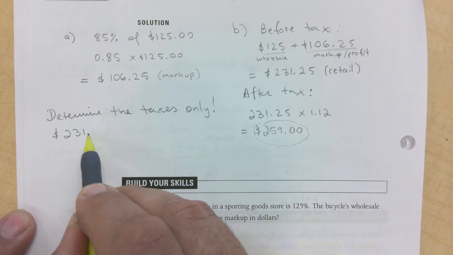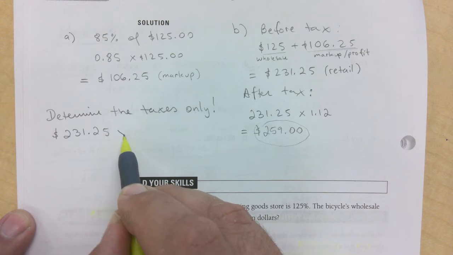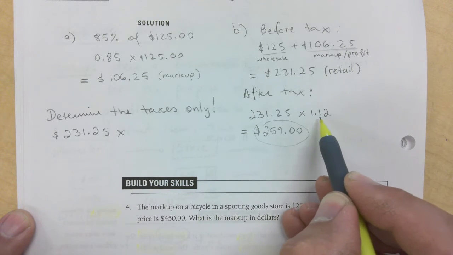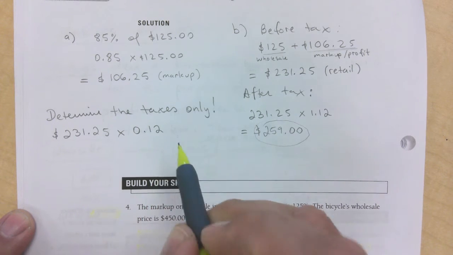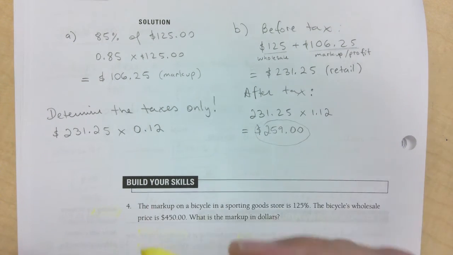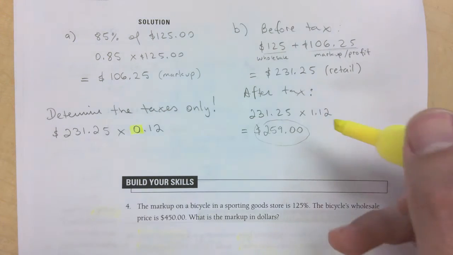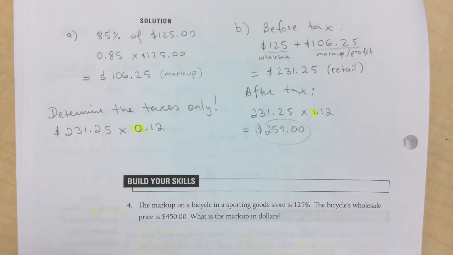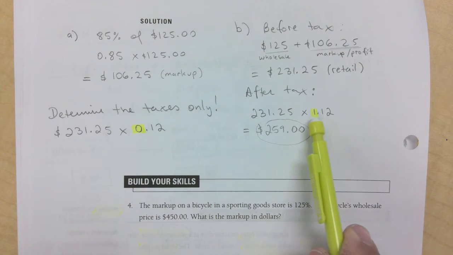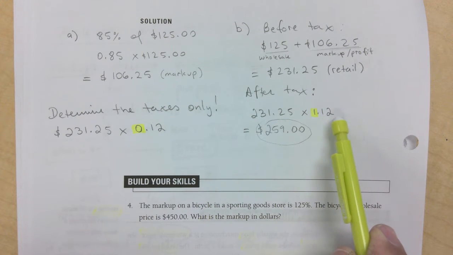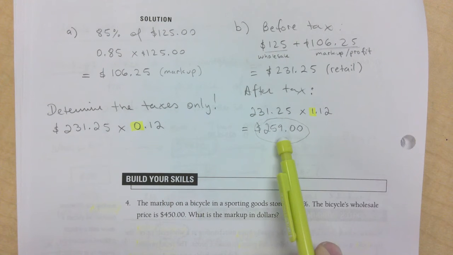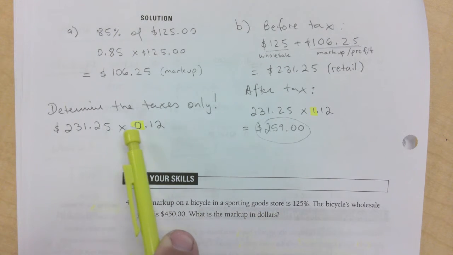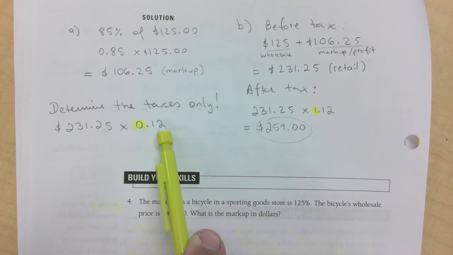It's 231.25 times, I used to do 1.12. Now I'm only going to go 0.12. So I'm going to highlight that, right? The difference, there's a 1 there, there's a 0 there. What's the difference? If you go 1.12, it will take the original and add the taxes to it, give you the total. If you only want the taxes, you're only finding 12%.